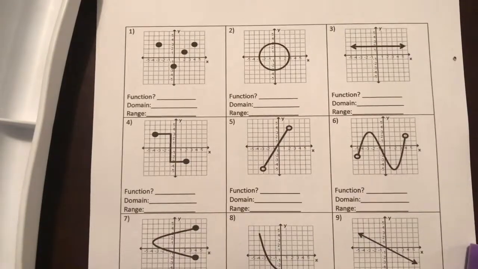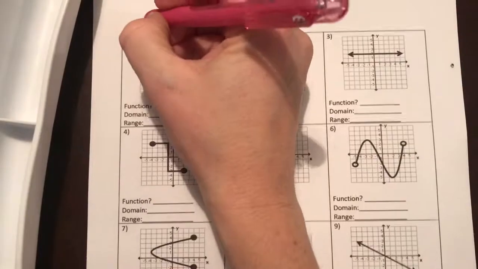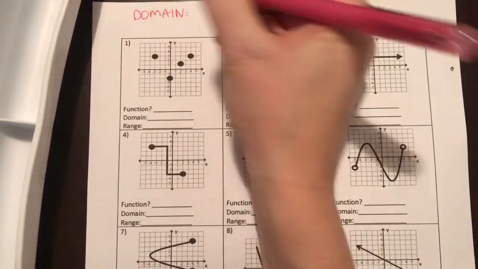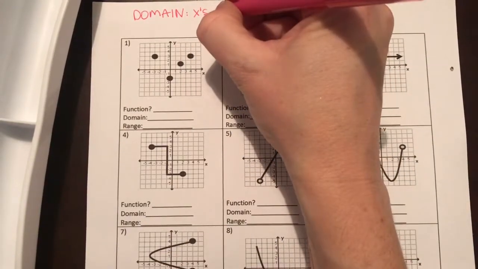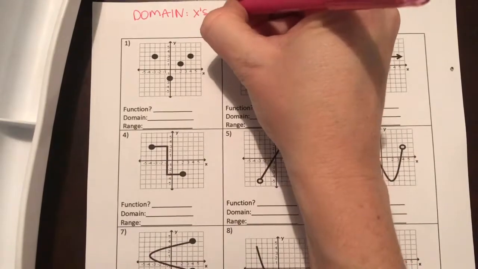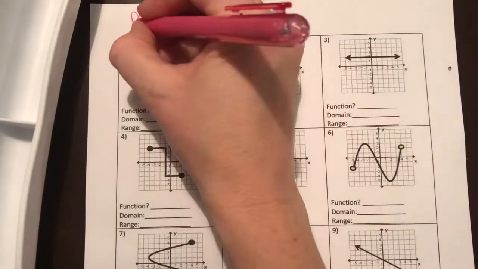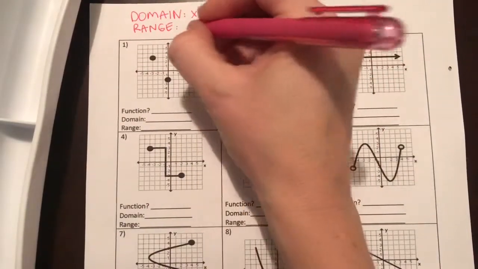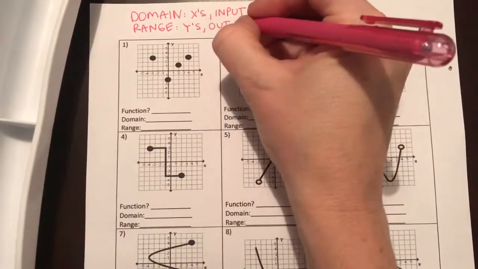Okay, let's talk about domain and range and how to find it on a graph. So first off, domain, those are all your x values. And remember, those are your input values. And then range, those are your y values, and those are your output values.